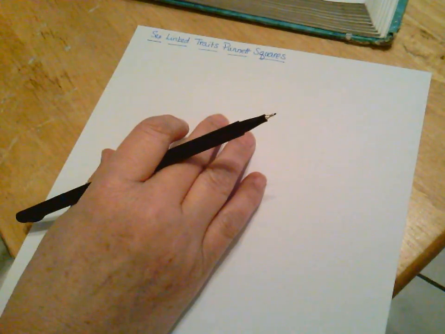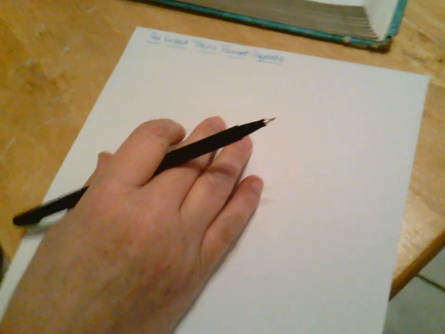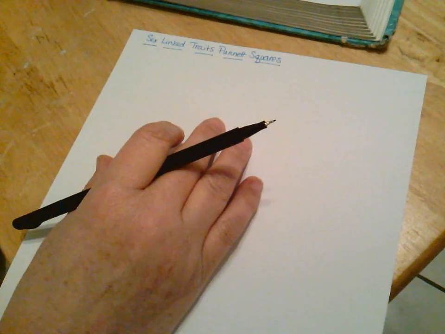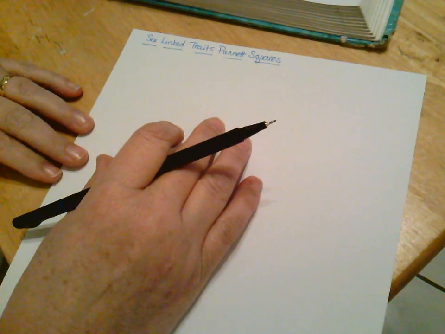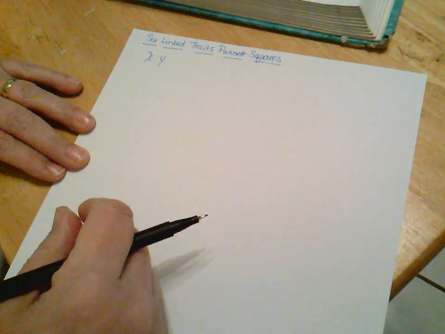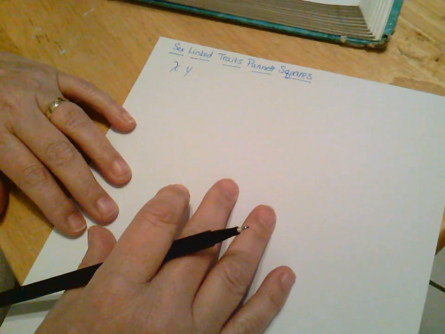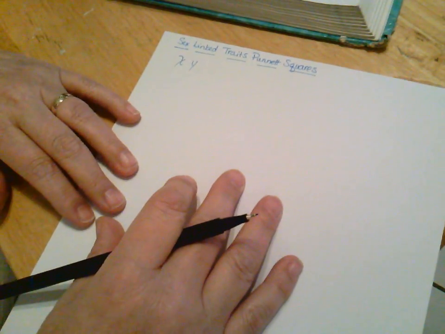Today we're going to talk about sex-linked traits and how they are transferred according to whether you're male or female. When we talk about sex-linked traits, we're talking about those chromosomes that have the X and the Y, and how the traits on the X and the Y are carried and distributed in the offspring.